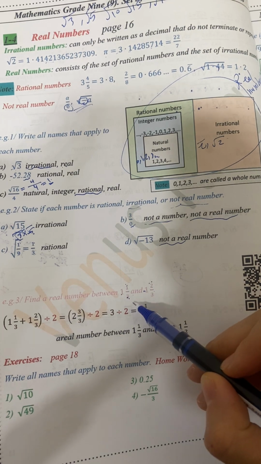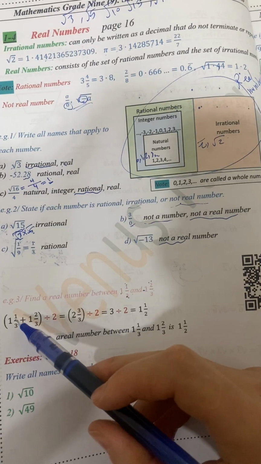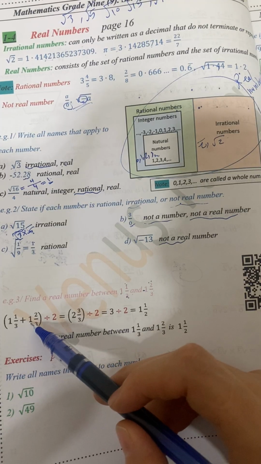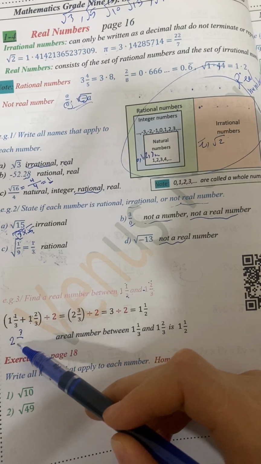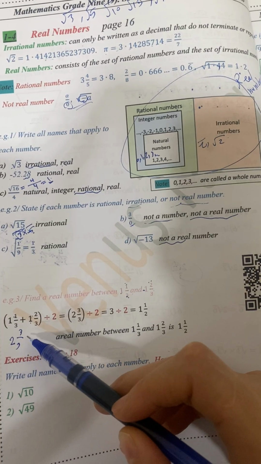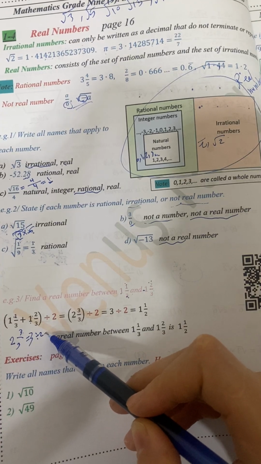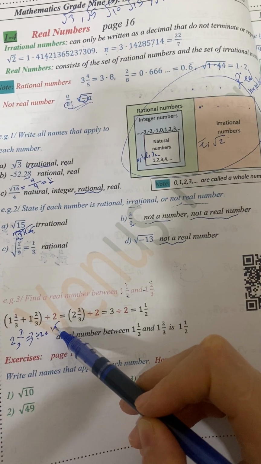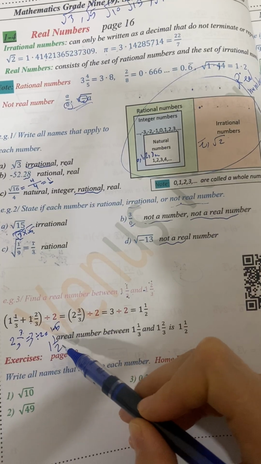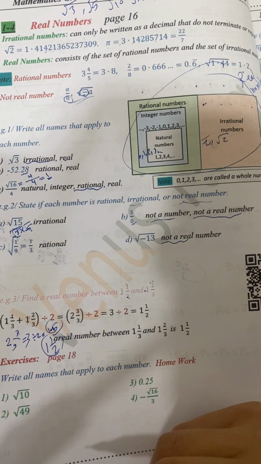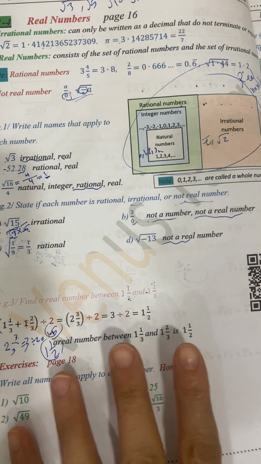1 and 1 over 3, and then 1 and 2 over 3. We add all of them. First we add the whole parts: 1 and 1 is equal to 2, and the fractions 1/3 and 2/3 make 3 over 3, equal to 1. So 2 and 1 is equal to 3. So 3 divided by 2 equals what? 1.5. So the result will be 1.5. You can write 1.5 or 1 and 1 over 2. Both of them are correct. And sometimes we have examples like this.